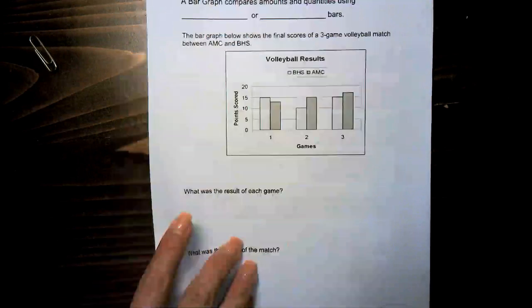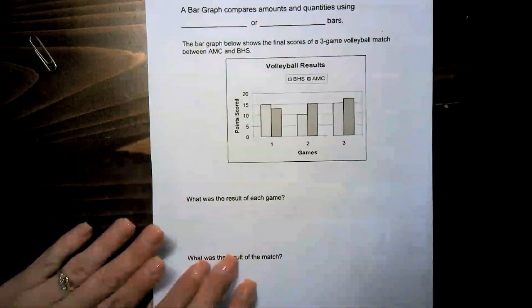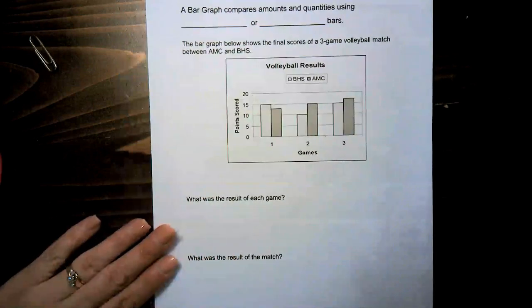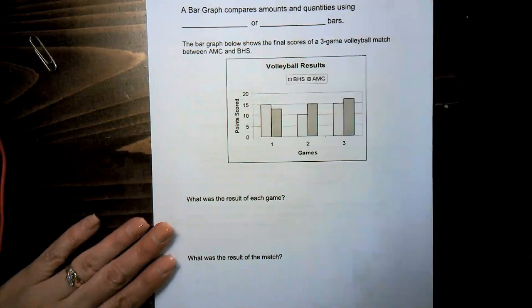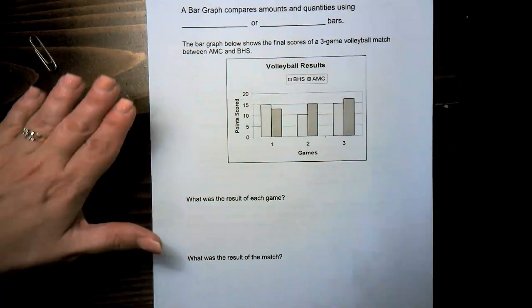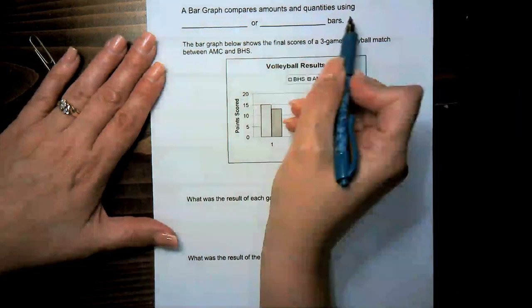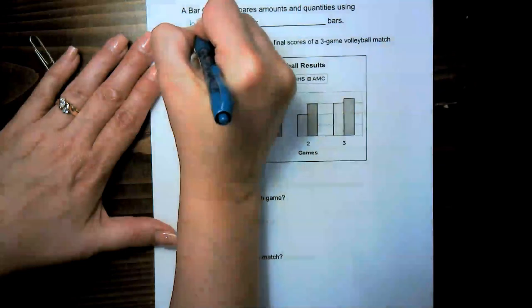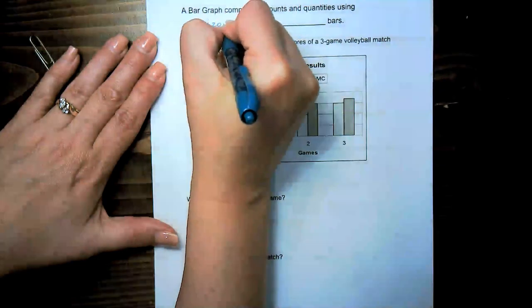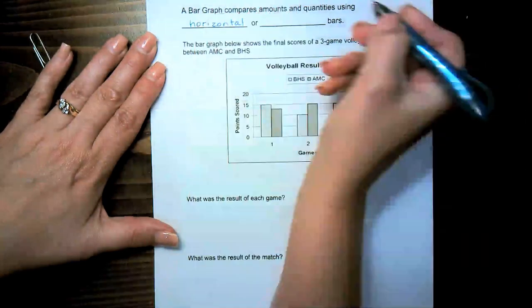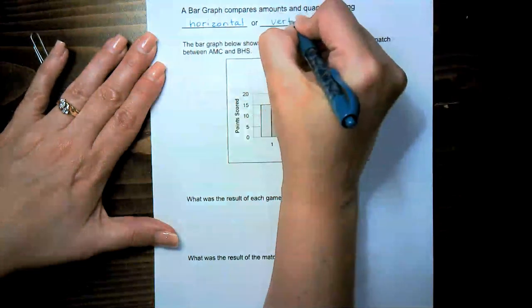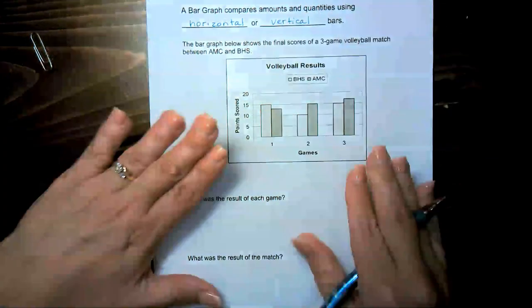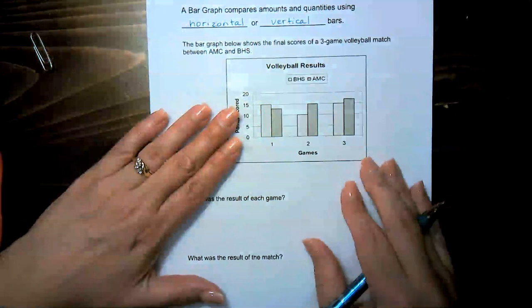Okay, so let's take a look then at a bar graph. Now again, remember, this note sheet is down in the description. If you want to download a copy, follow along. I'd be glad for you to do that. So a bar graph compares amounts or quantities using either horizontal, can have a horizontal bar graph, or a vertical bar graph. Either one will work. This one obviously is a vertical bar graph.